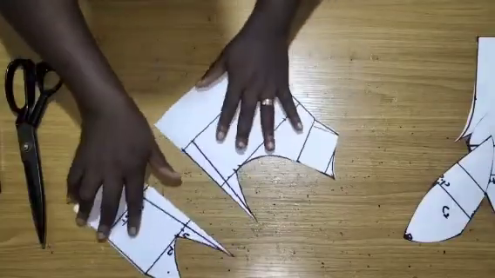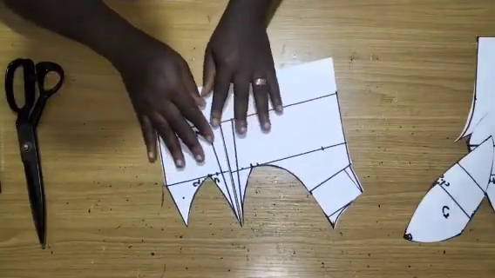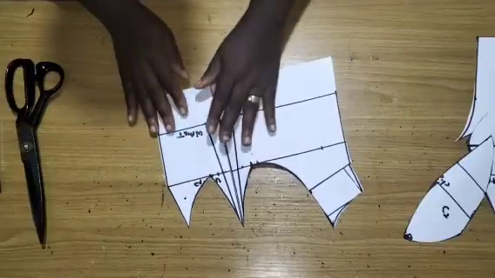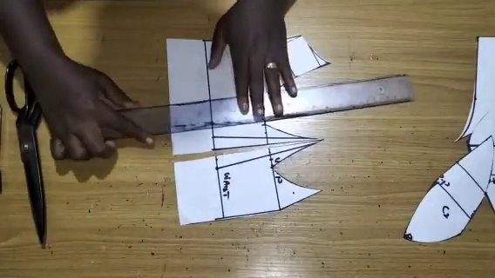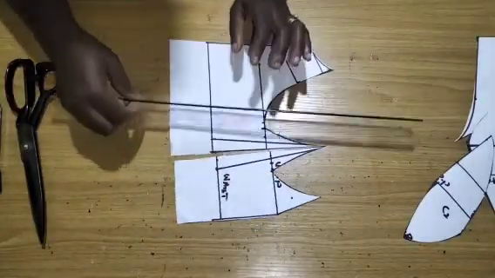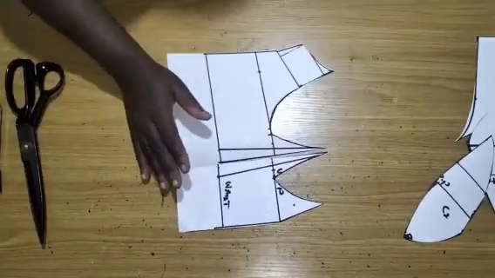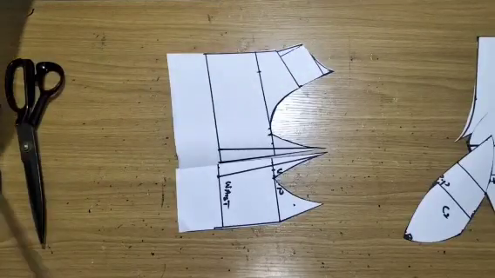So now we want to start creating the basque for this dress. So note that we have our bustier at this point. What I usually do is to make a straight line from here, straight. Or you can still do this.